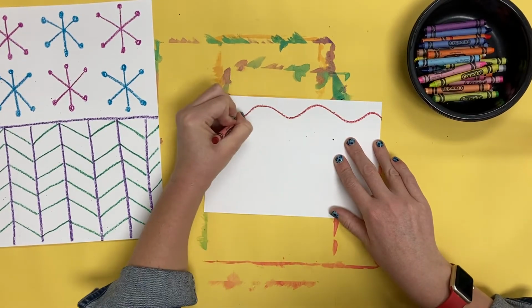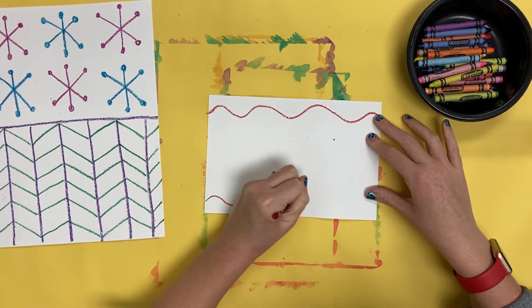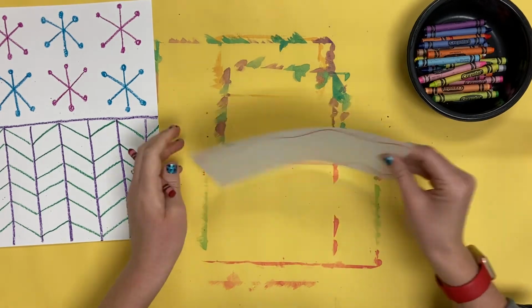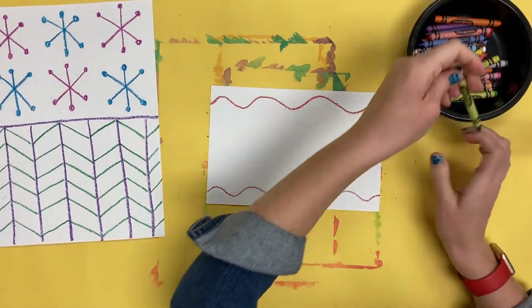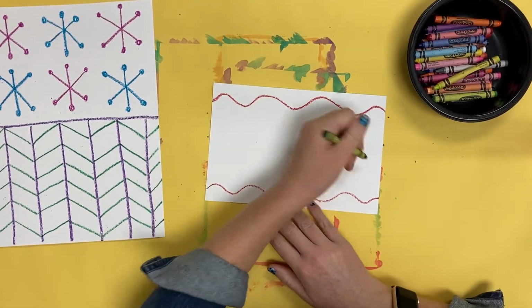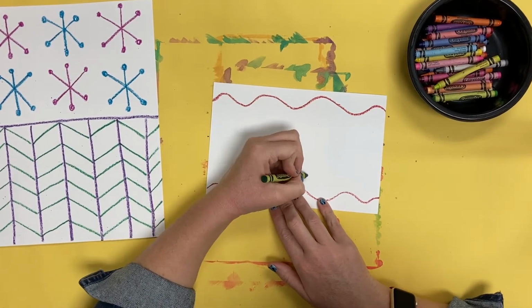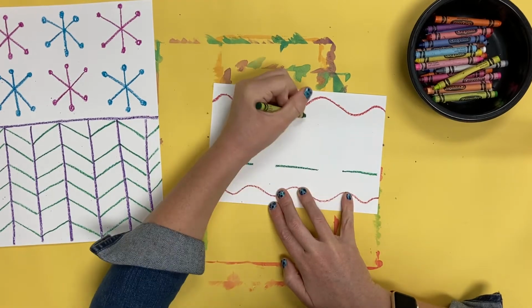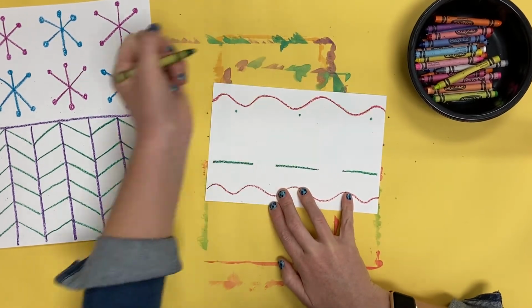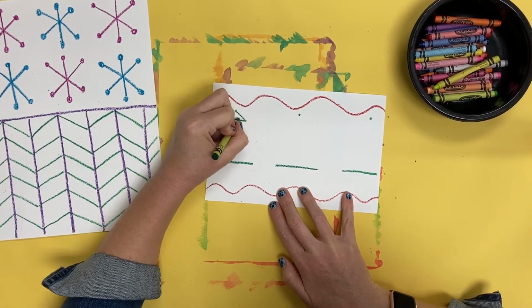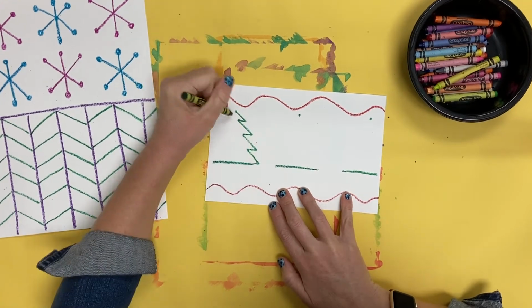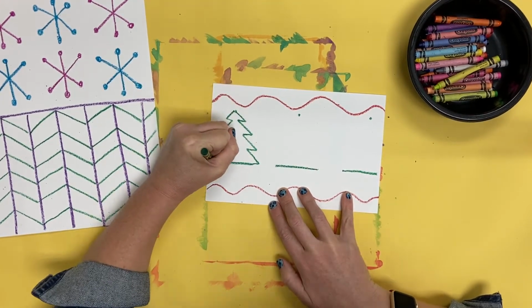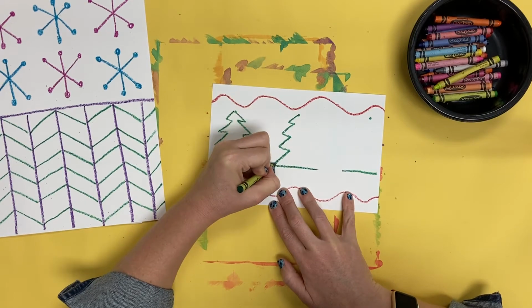paper. On here, I am going to decorate my hot cocoa cup. Whatever kind of design you want to create, think about making some kind of design that includes a pattern. So my hot cocoa cup is going to have wintertime trees on it. So I'm going to use a zigzag to make my trees.